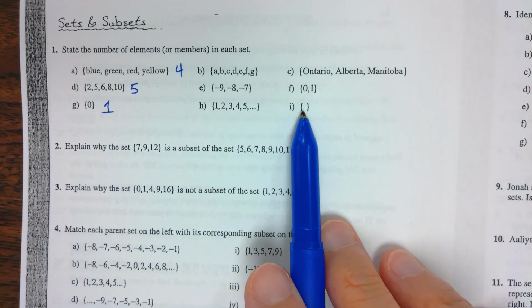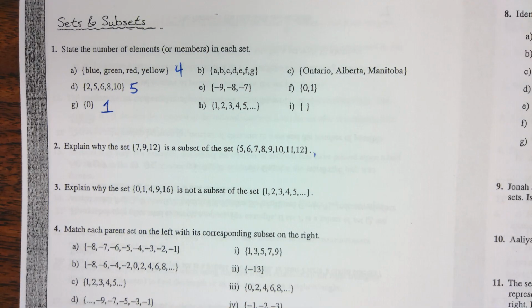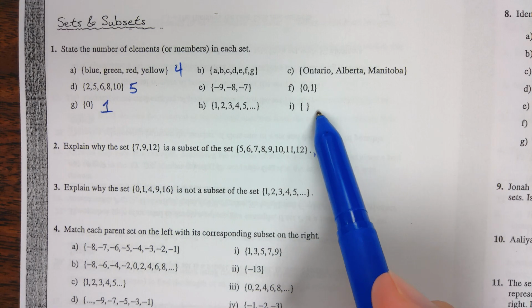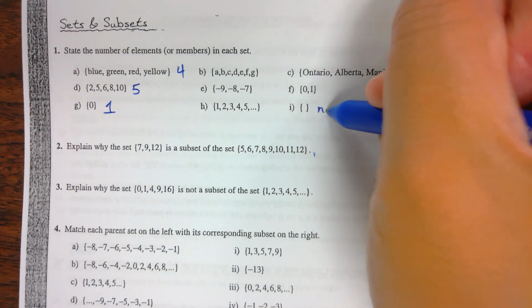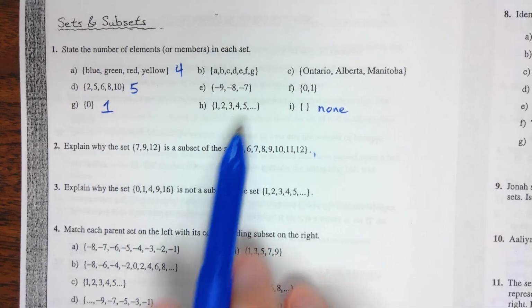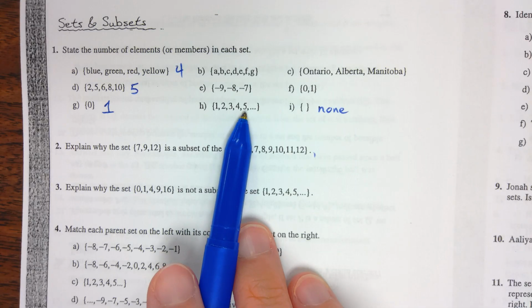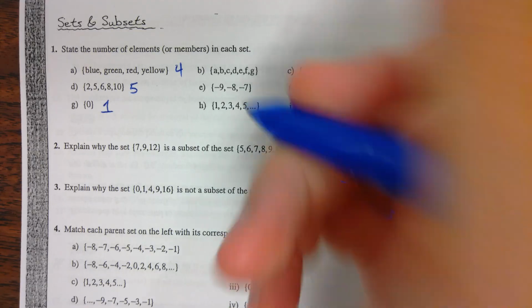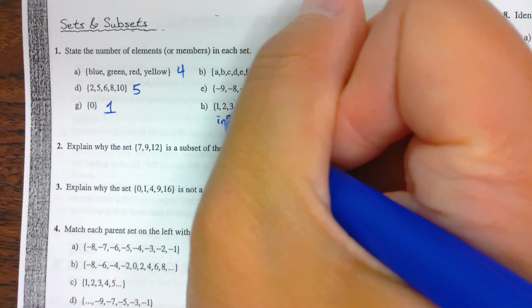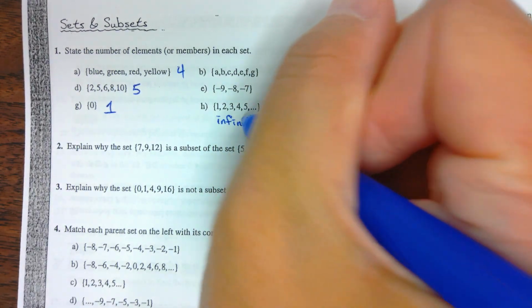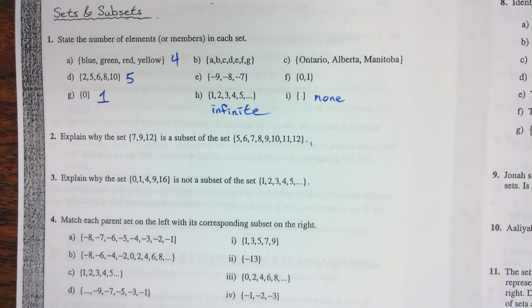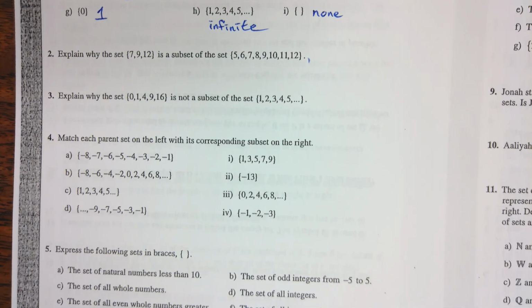Okay. You can have that empty set as well. So this is an empty set. So we can write none. Okay. Oh, what about this one? 1, 2, 3, 4, 5, there's 3 dots. I mean, it goes on forever. Infinite. Right. Because it goes on forever, you can actually have infinite number of numbers in that set.